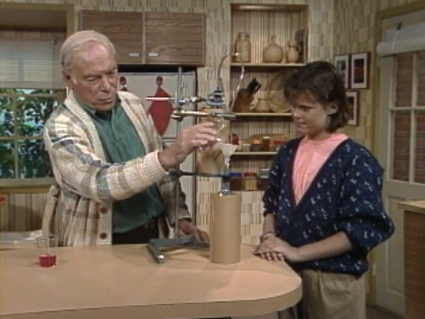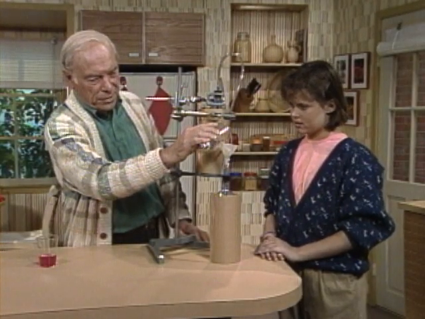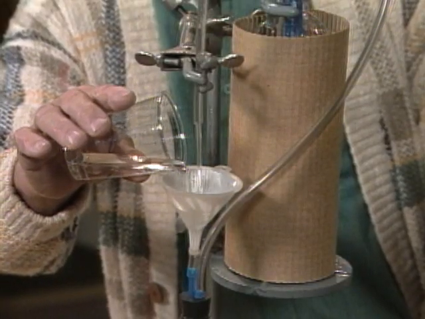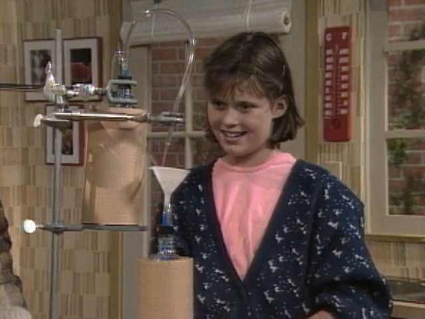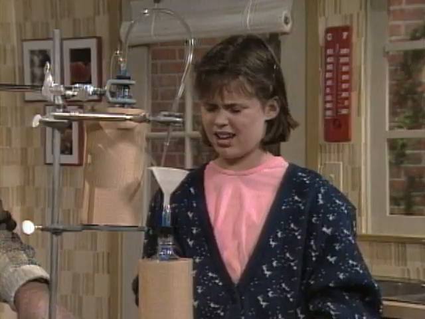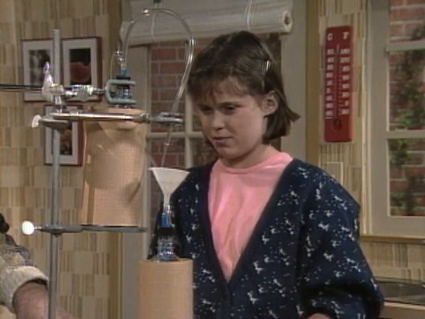Aaron, all I have to do is pour a little water into this funnel, and you watch what happens. It's coming out again. Yes. I have a perpetual motion example. That can't be true. There's no such thing as perpetual motion.